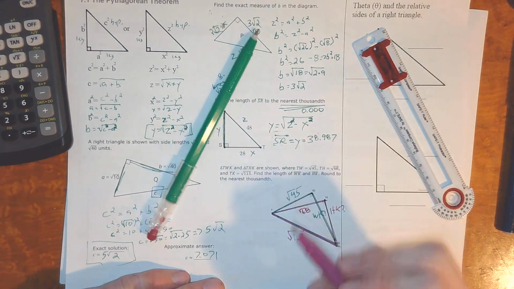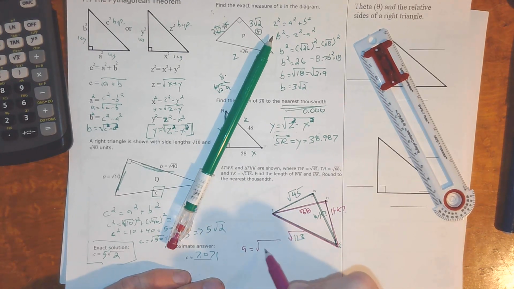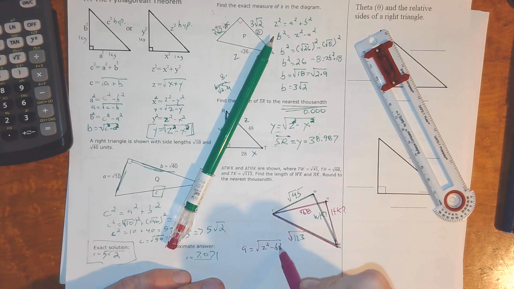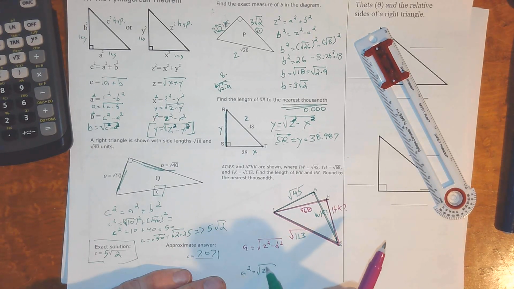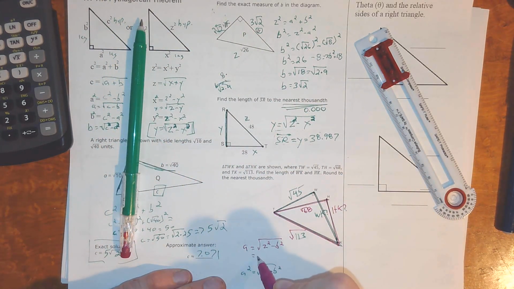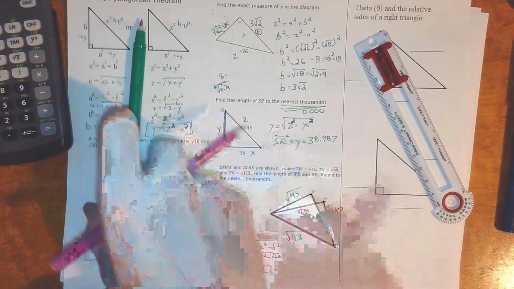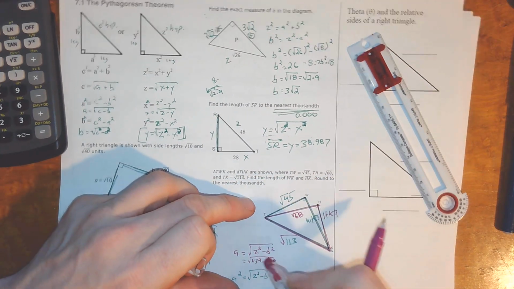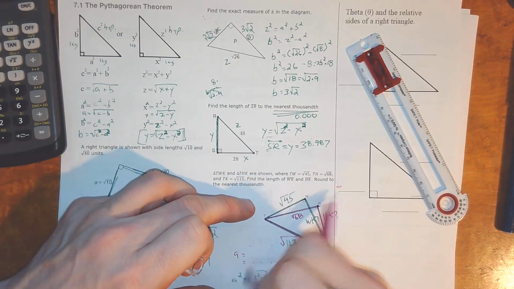So we'll say A for this one equals the square root of z squared minus b squared, and A for that one equals the square root of z squared minus b squared. So for this one it's going to be the square root of 113 squared minus the square root of 68 squared. Actually, let's make it a little bit easier.